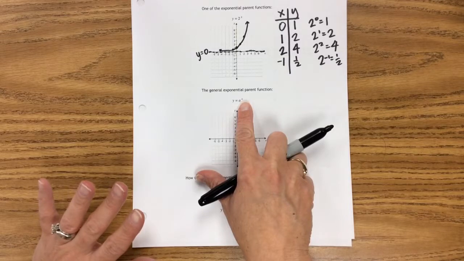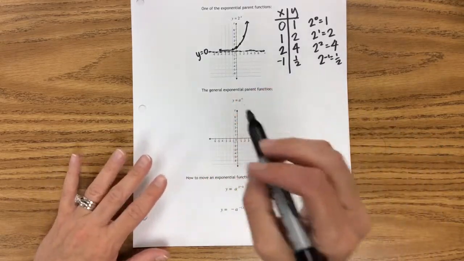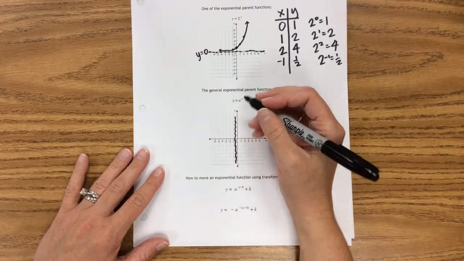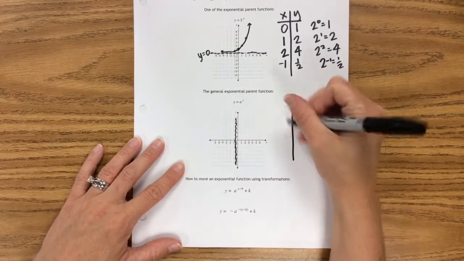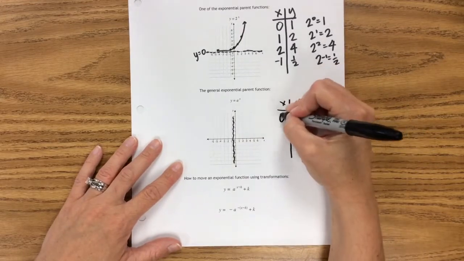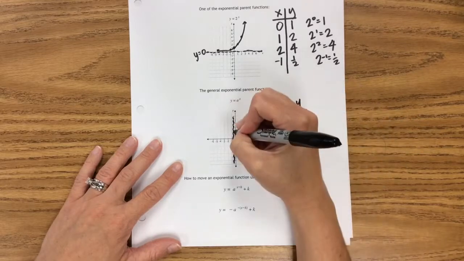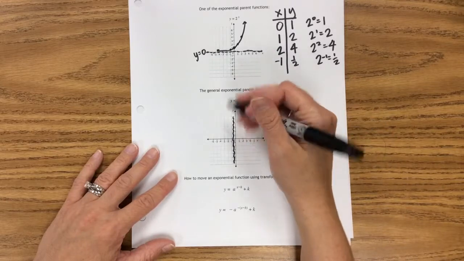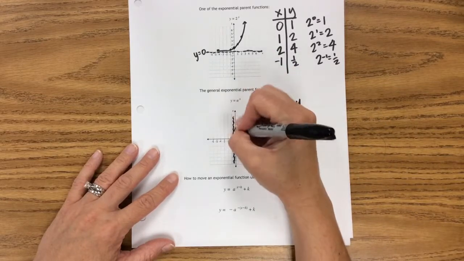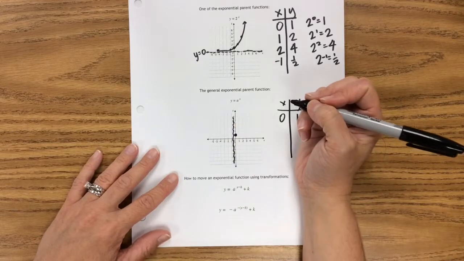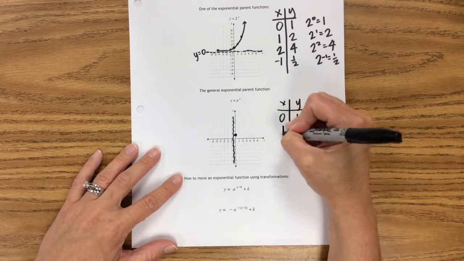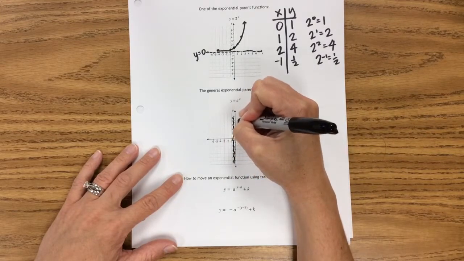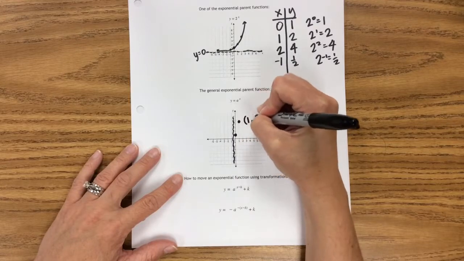So we're not being specific here, we're being very general. So first thing I'm going to do is take off the scale, and when I do my t-table, a to the 0 is 1. So whatever we have for a, 0, 1 would be a point. When you plug in 1, a to the 1 is a. So over 1, and then however far up it is, this would be over 1 up a.